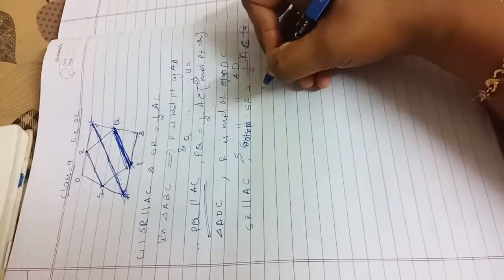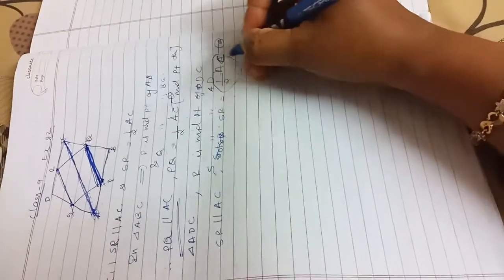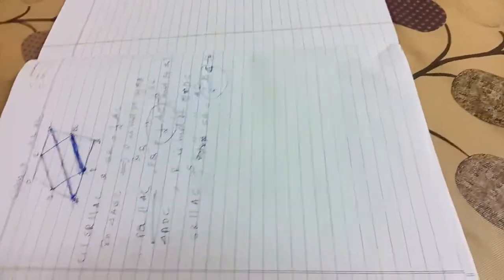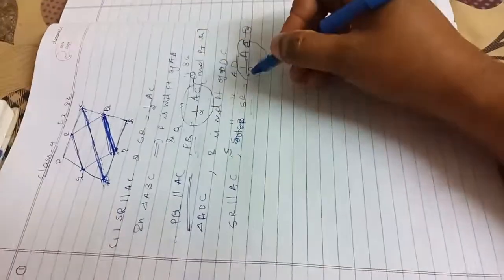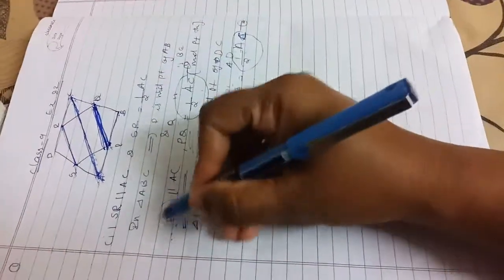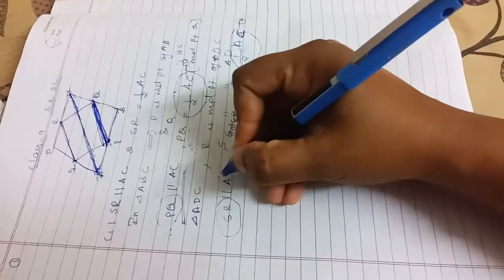So by using these two, here we got half of AC, here also we got half of AC, correct? So from 1 and 2, we can write here PQ is equal to SR because both are half of AC, and PQ is parallel to AC. SR also parallel to AC.